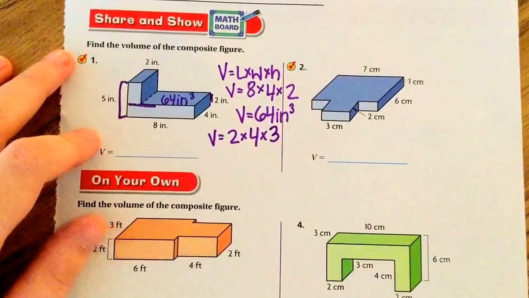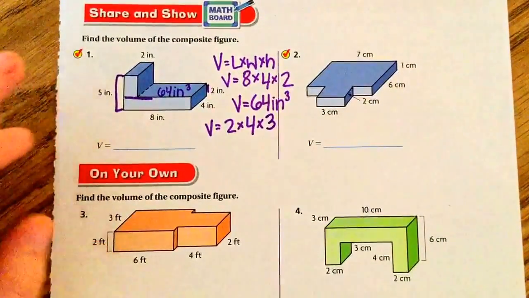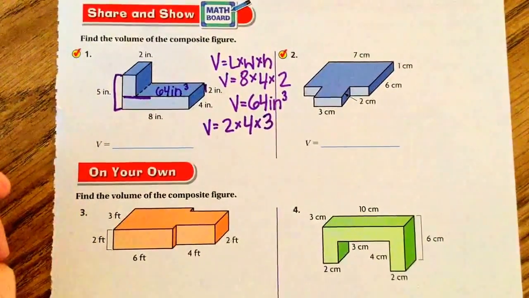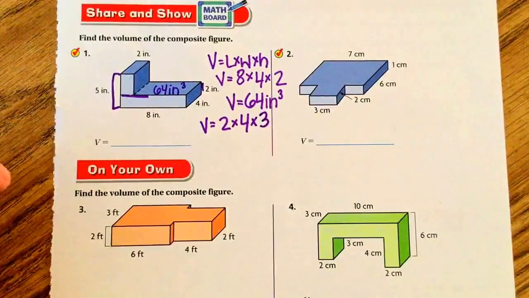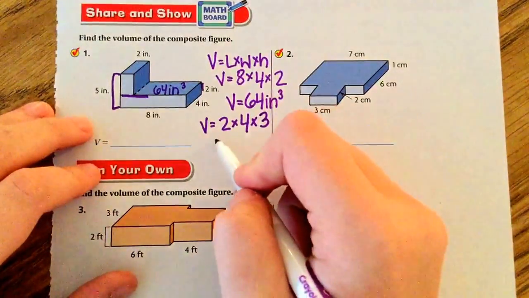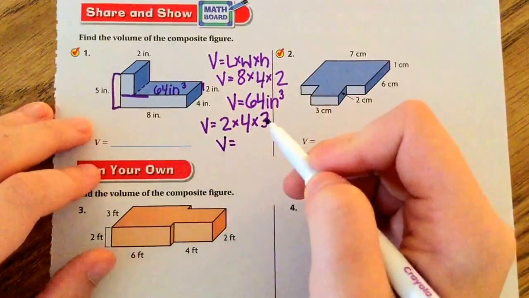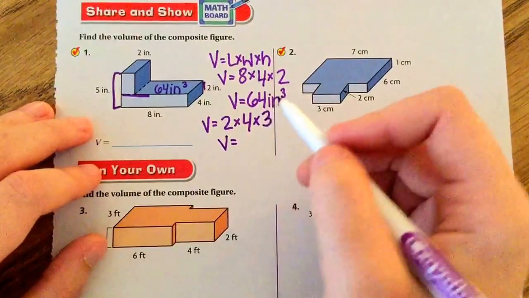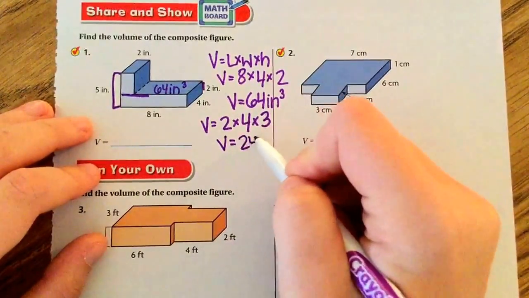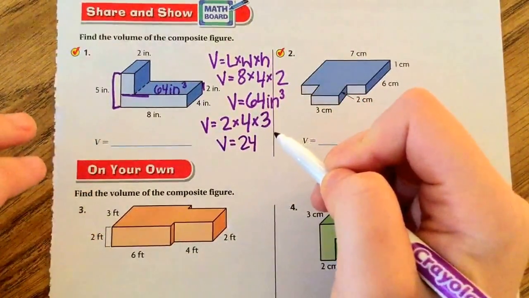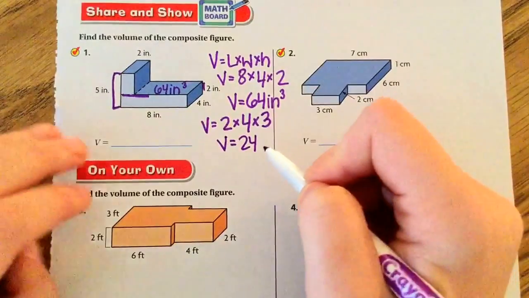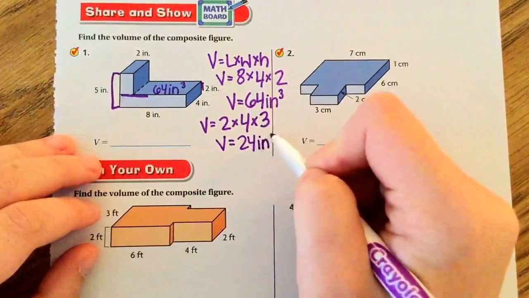Everybody agree with that? Okay, I've got to multiply 2 times 4 times 3. What's 2 times 4? 8. What's 8 times 3? 24. 24 what? What's my unit? Cubic inches. Thank you, Angel.